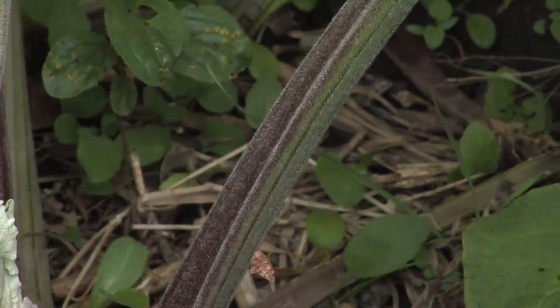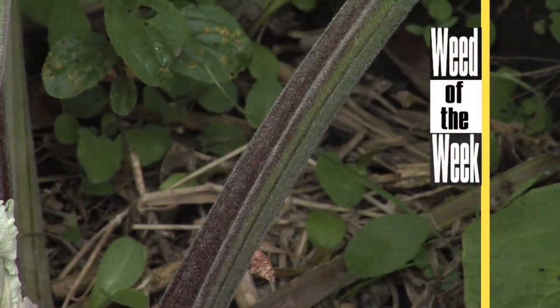Well, one of the things that you will be able to see out in crops is weeds like our Weed of the Week. Can you identify this week's featured weed?